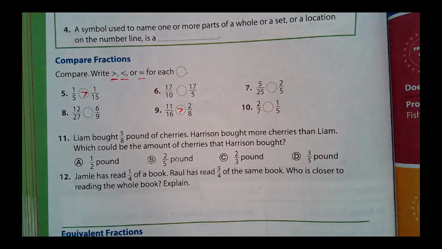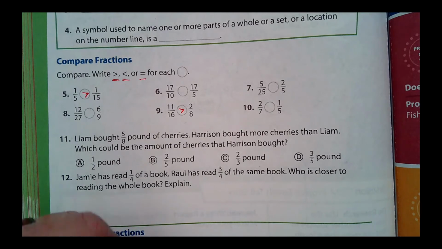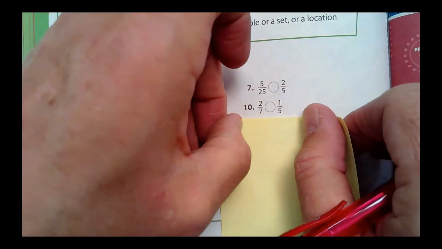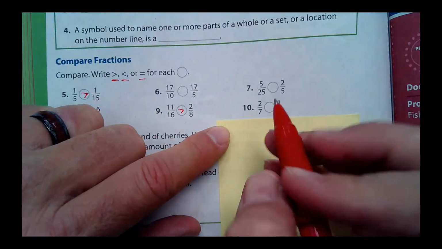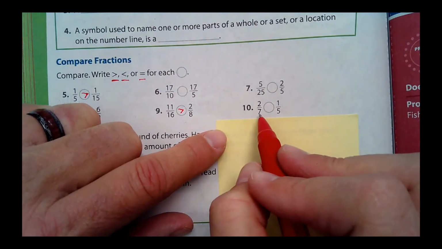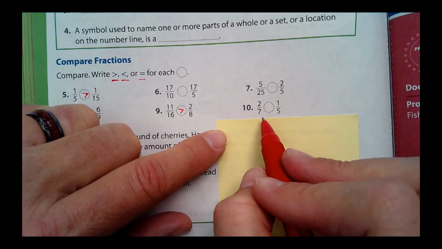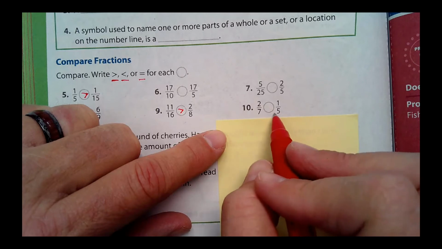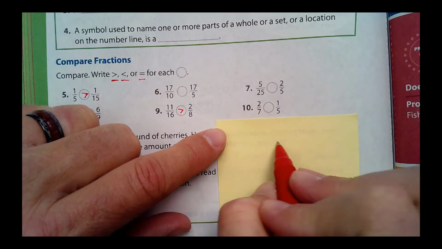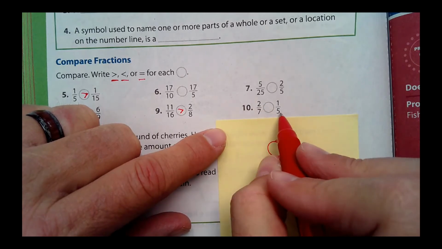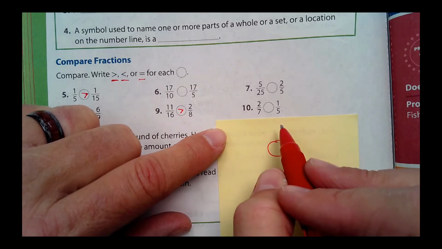Should I do one more? Yeah, I'll do one more. How about number 10? Number 10 looks kind of ticklish here because 5 doesn't fit into 7. So, oh my gosh, what number could we use that both 7 and 5 will fit into?